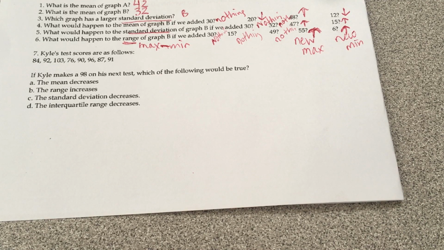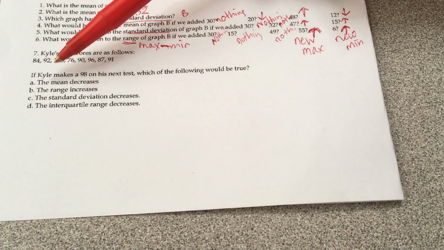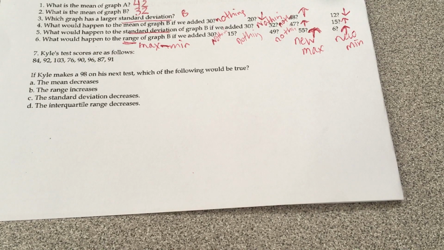Okay. So if he makes a 98 on his next test, which of the following would be true? The mean decreases, the range increases, the standard deviation decreases, and the interquartile range decreases. How can I do this problem? Stat. Okay, let's do that. Don't put in the 98.